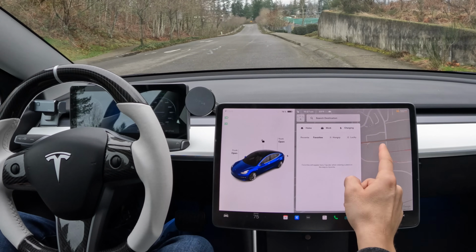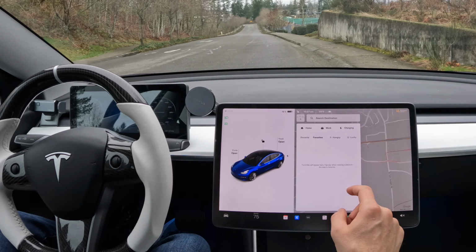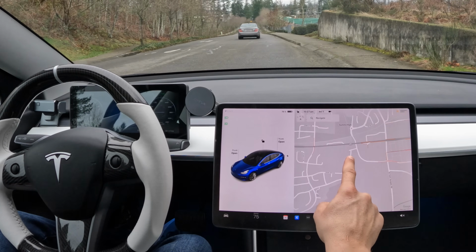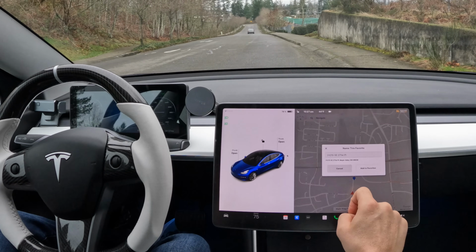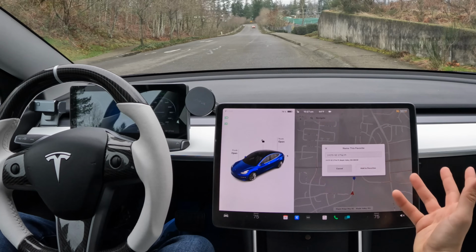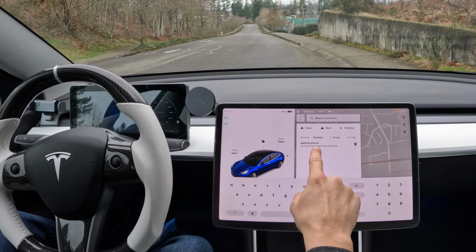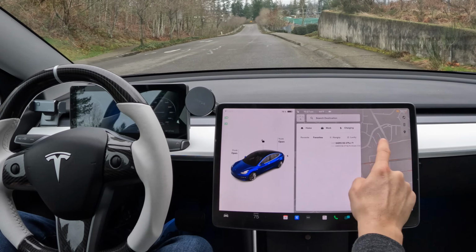Next over is your favorites, and these are areas where you've actually put in an address and saved it as a favorite, obviously. To do that, you can go into any destination. For example, let's go into this one right here, and you can hit the star on that. Once you hit the star, you can name it to whatever you want. My favorite place, meeting place with friends, whatever it is, hit add to favorites. Then when you come back into here and go to favorites, it's right there. Again, swipe it to remove it.